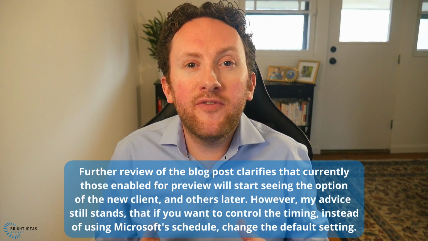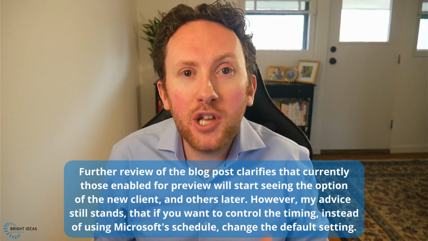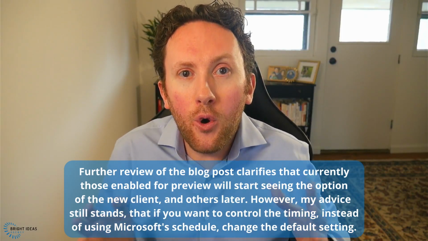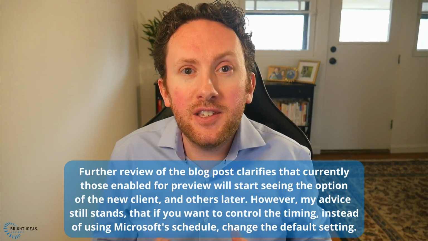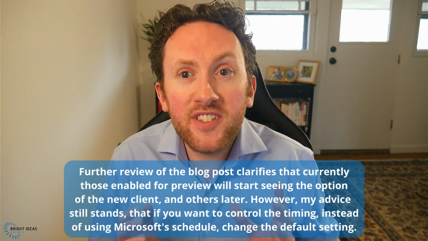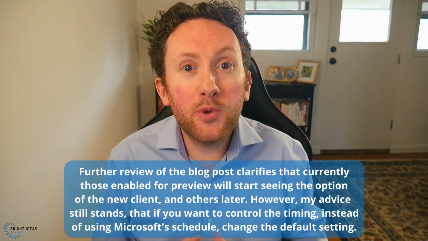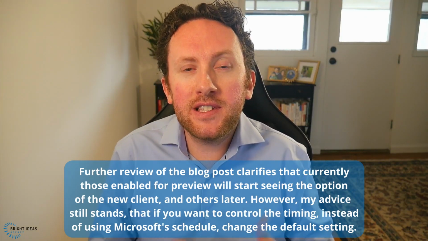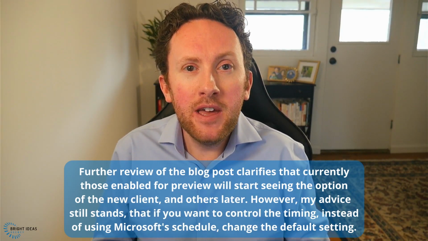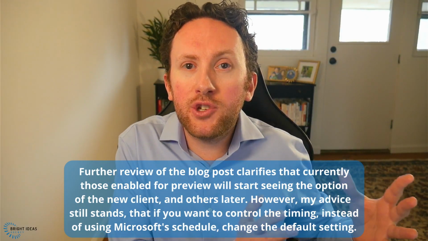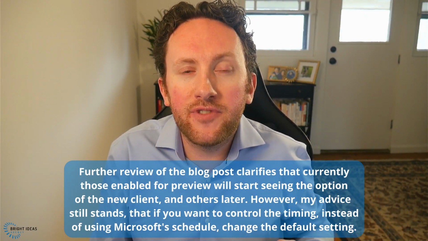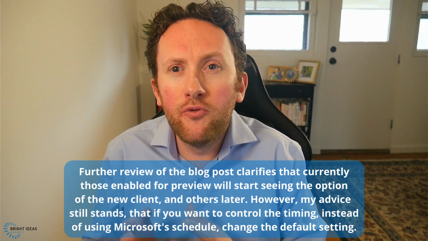However, if you're in an environment where you definitely don't want some users or all of your users to see this new client, then I would suggest for safety that you change that setting to not enabled, which would imply that you're not going to see that flag at any time, even if Microsoft has determined that it's your time to get the rollout of the new client, until you're ready for it.